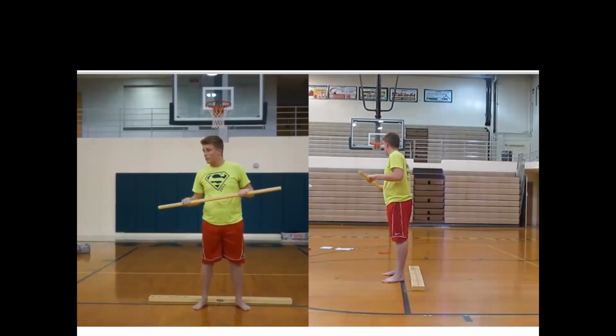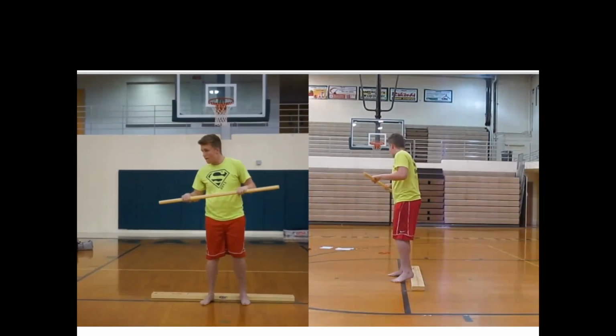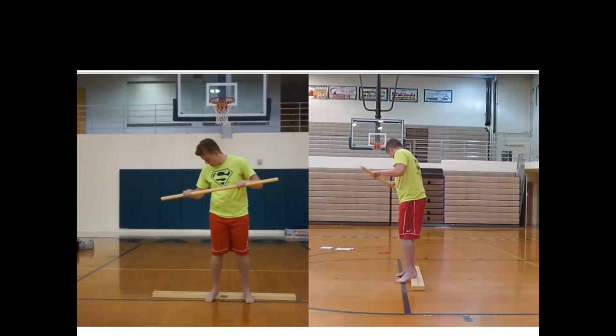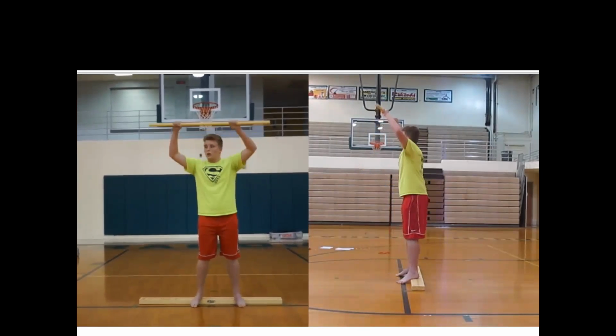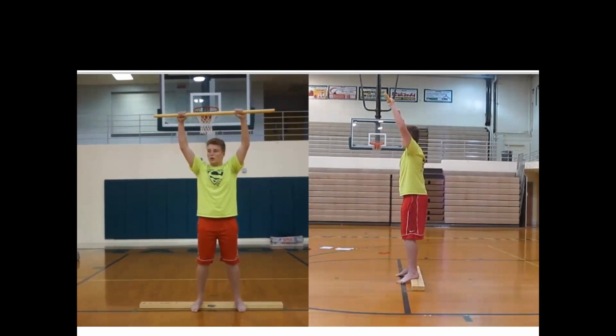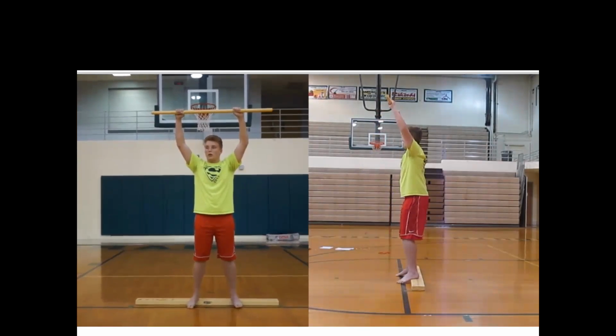So now we're going to put his heels on the board. All right, he gets onto that thing. Bring the dowel rod overhead, and then we're going to have him go ahead and squat down again and see what happens here.